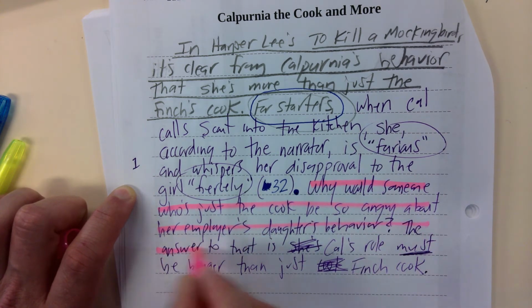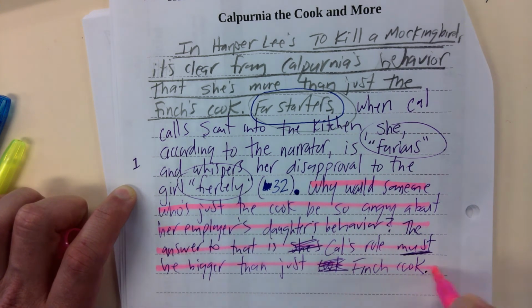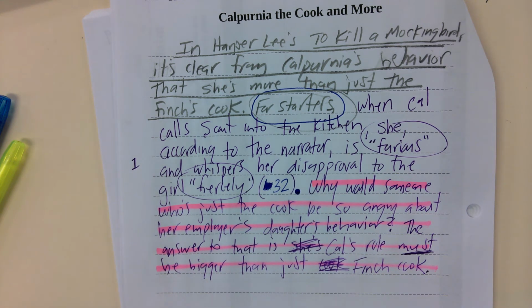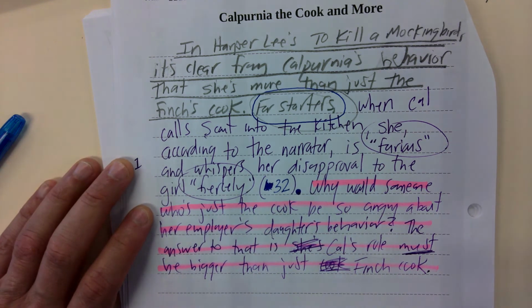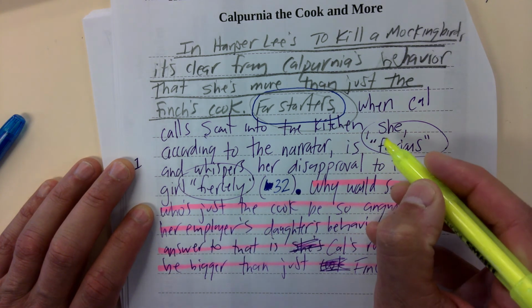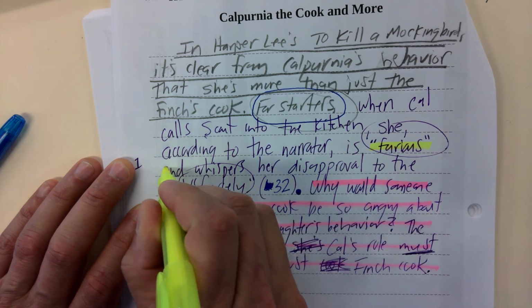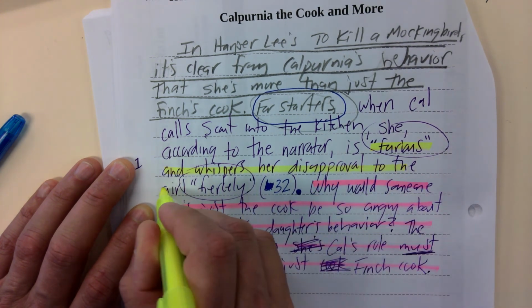Analyzing the text evidence as to why words like furious and fiercely kind of suggest that Calpurnia is more than just the Finch's hired cook. So, furious, and whispers her disapproval to the girl fiercely.